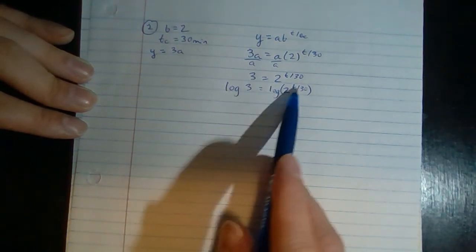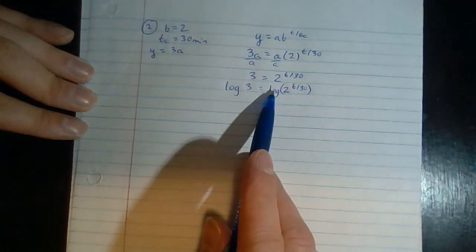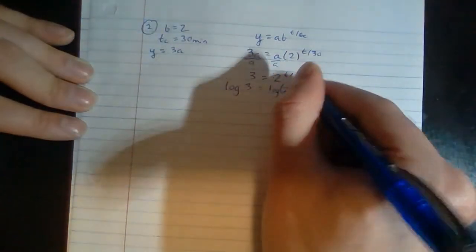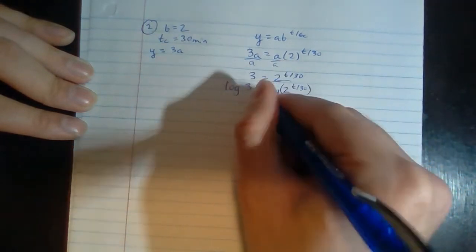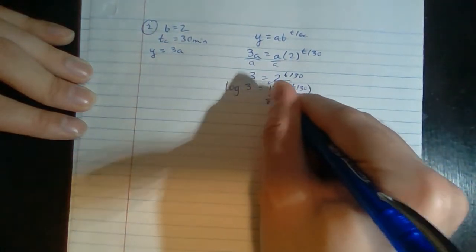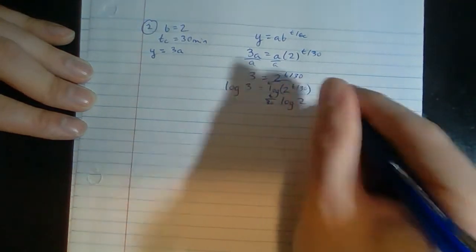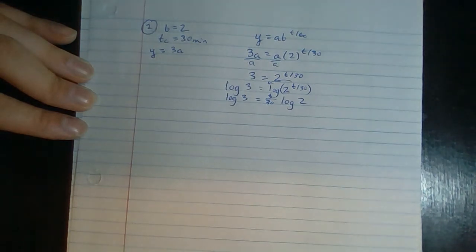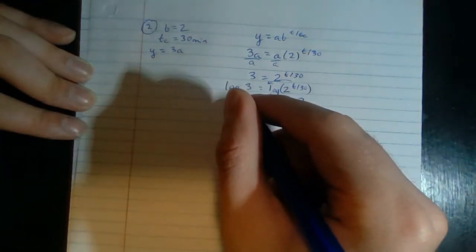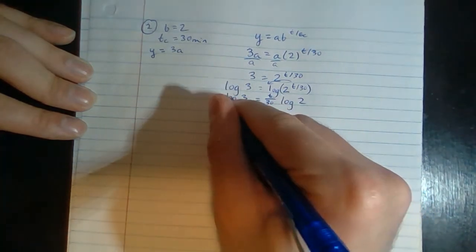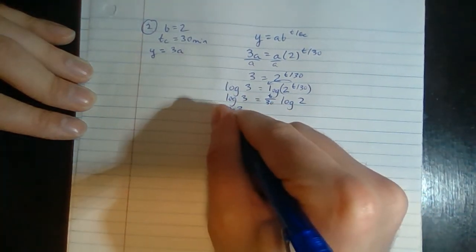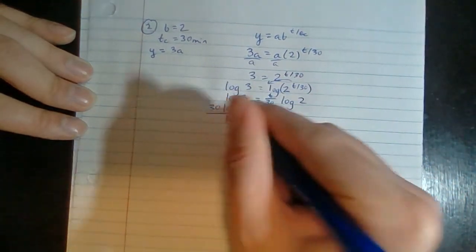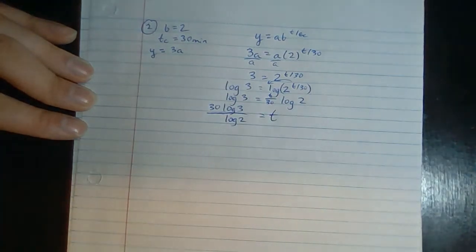And if you're using this method, the way we get t out of the exponent is now using our log rules, our power rule. We can bring that t over 30 out in front, and we get t over 30 log 2 equals that log 3. Can divide this by log 2 to cancel out that log 2, and multiply by 30 to give us just t on the right side.